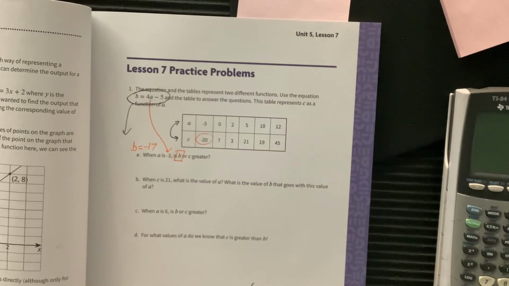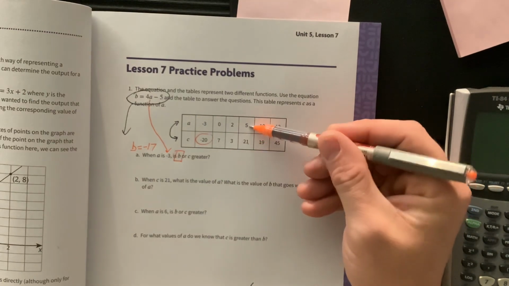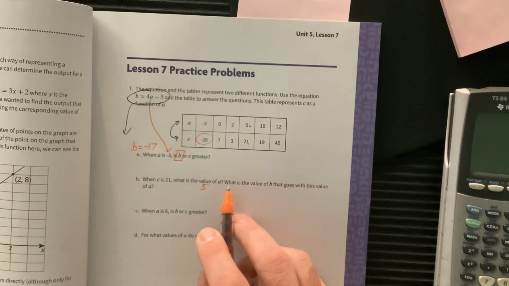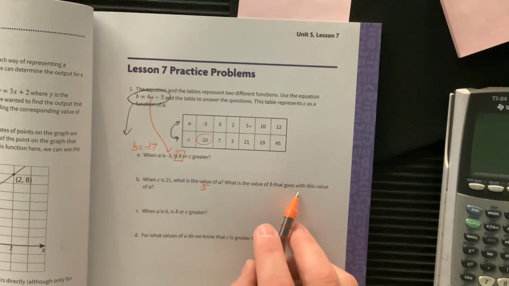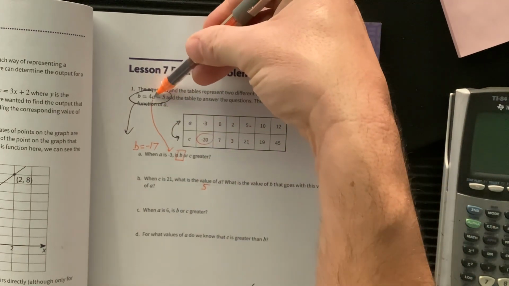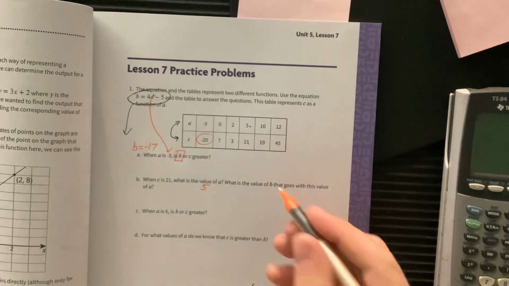When C is 21, what is the value of A? All right, well, when C is 21, the value of A is 5. It tells you. What is the value of B that goes with this value of A? So if I plug in 5 here, what do you get? So 4 times 5 minus 5 is 15.